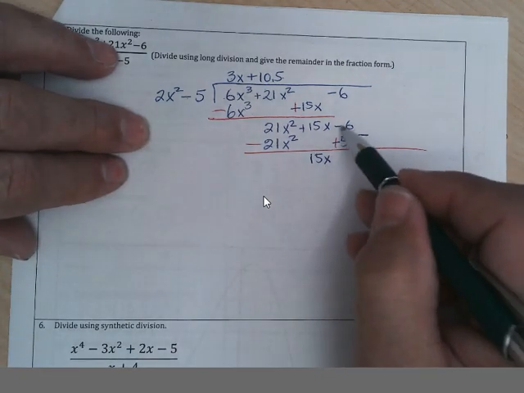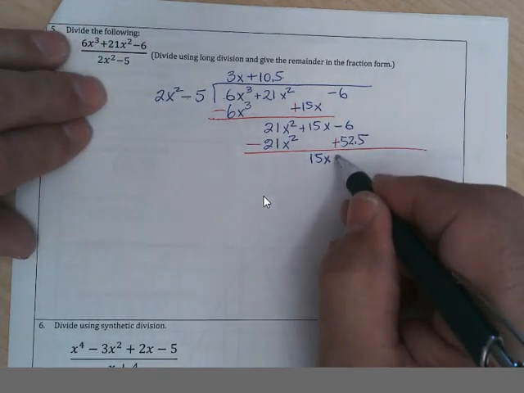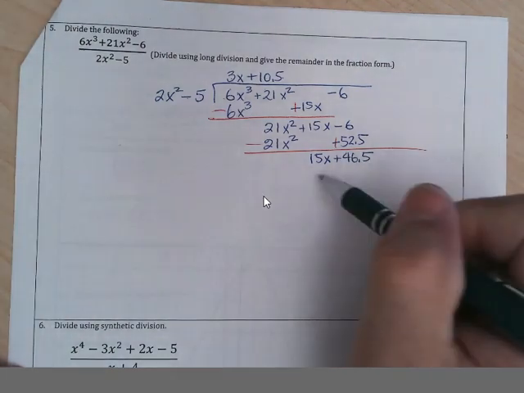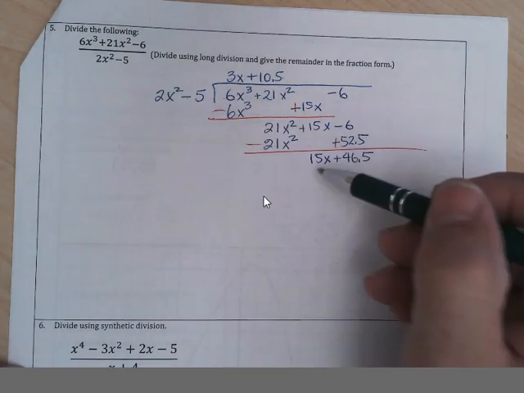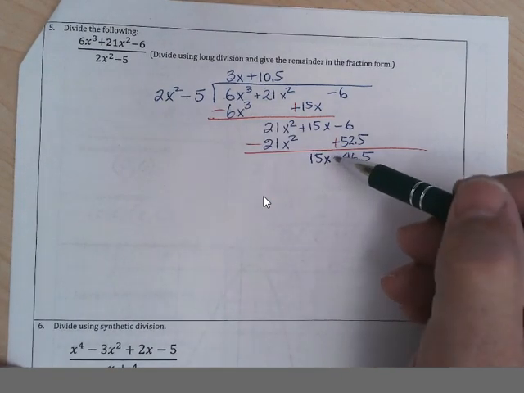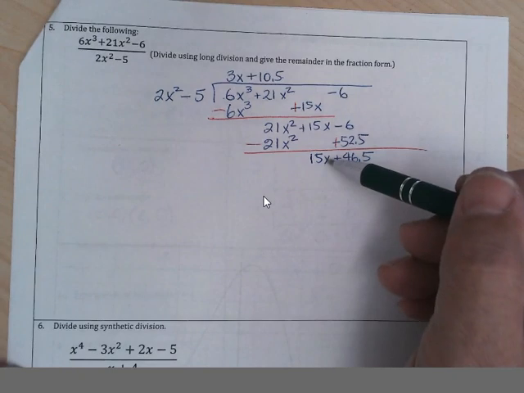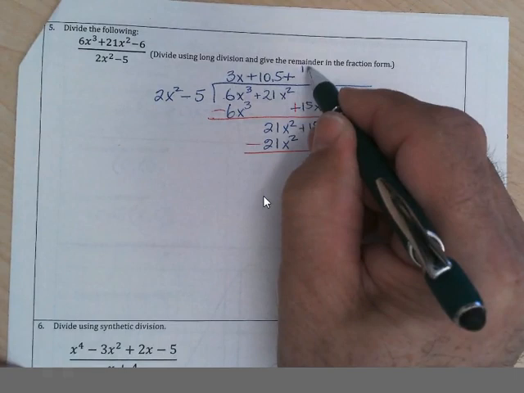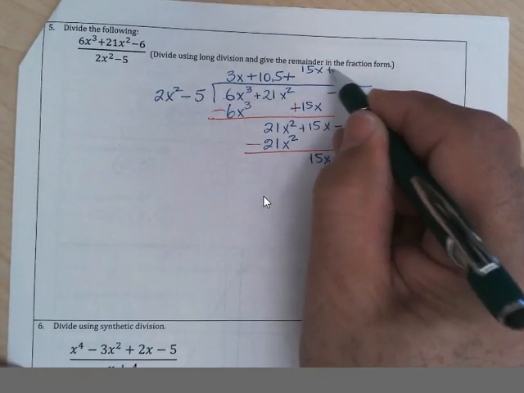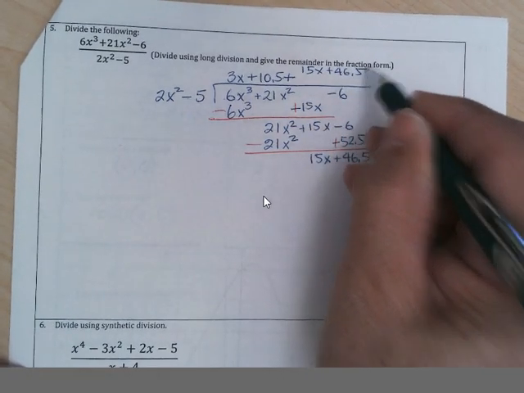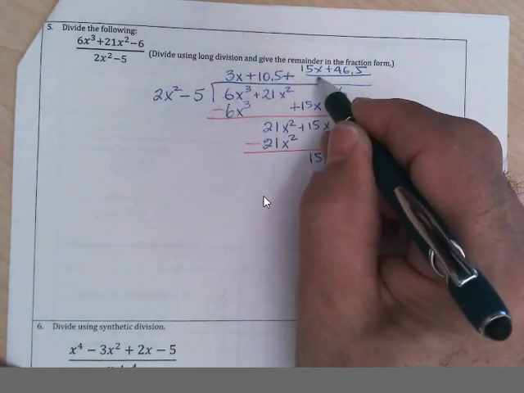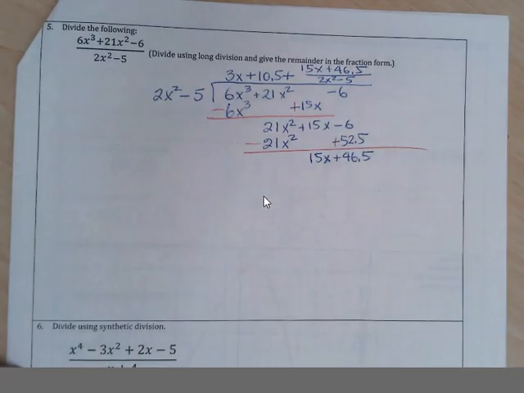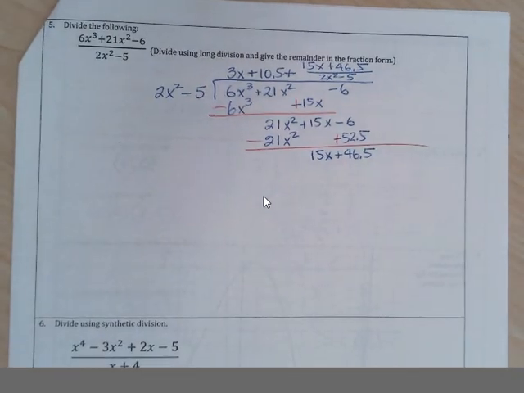I get 15x, and minus 6 plus 52.5 is plus 46.5. And so you put your remainder, since this won't go into here anymore, can't multiply by x squared times anything to get just x, so we're done. We go plus the remainder, 15x plus 46.5 divided by my divisor, 2x squared minus 5. And it's plus in here. And that one's done.